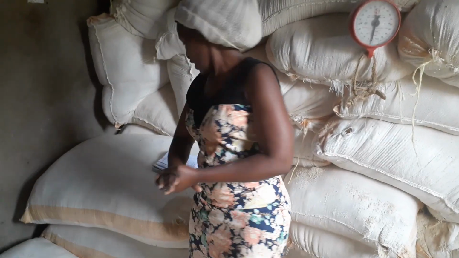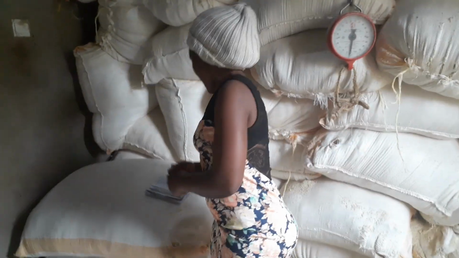Okay, we are going to use also 400 kilograms of maize bran, 200 kilograms of broken maize, and 120 kilograms of fish. I told you fish helps the chicken to make eggs. So I'm increasing on fish.